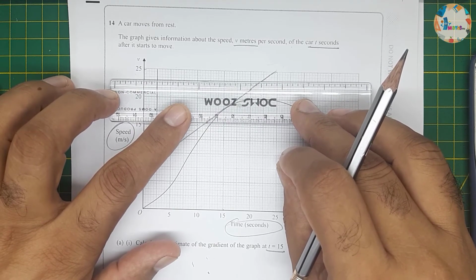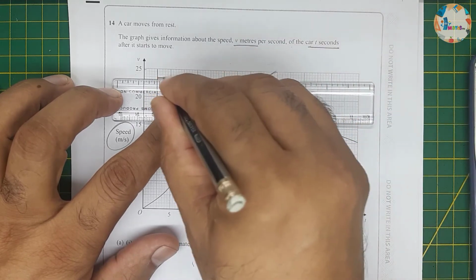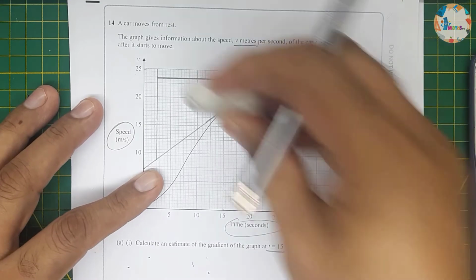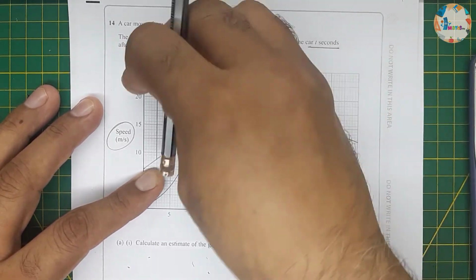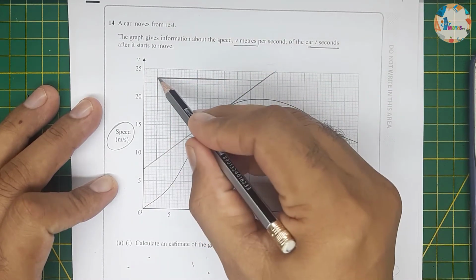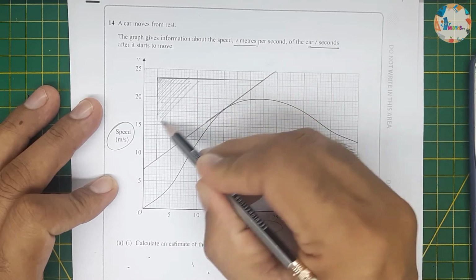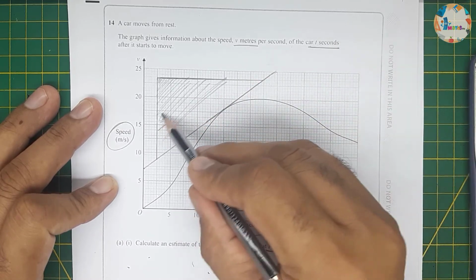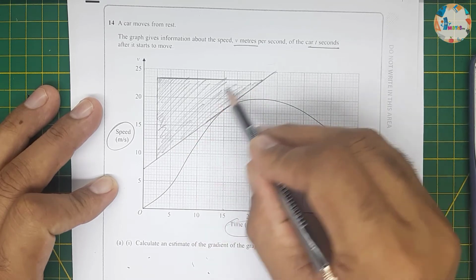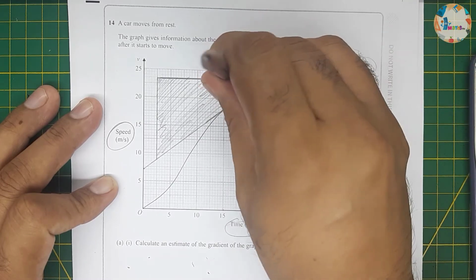Hopefully you are getting this. This is the triangle which I have taken. I will shade the triangle so that you can understand properly. This is the triangle which we are considering for the gradient. Now we will be taking rise and run.